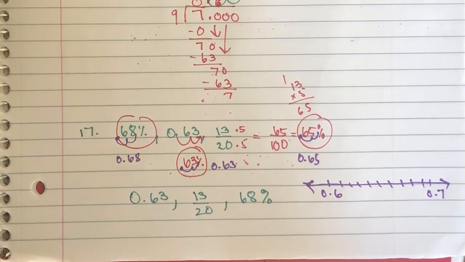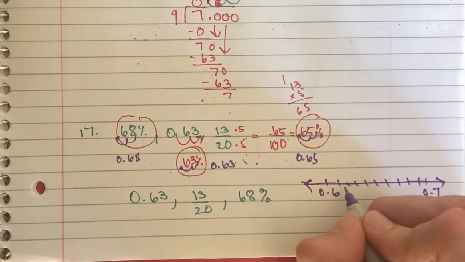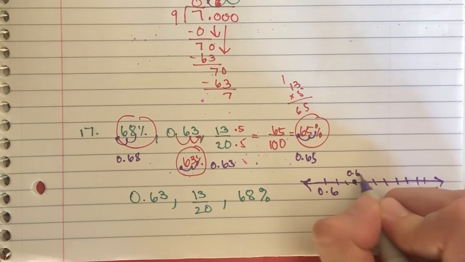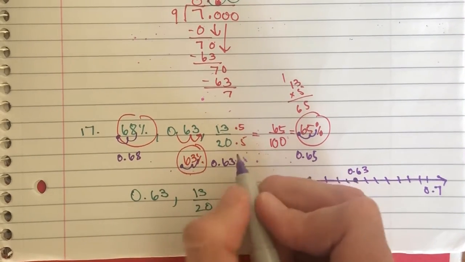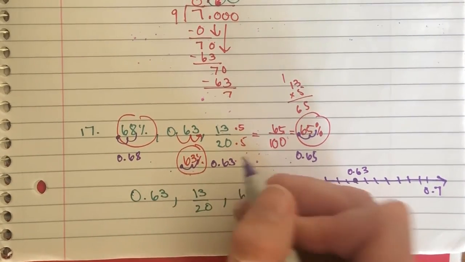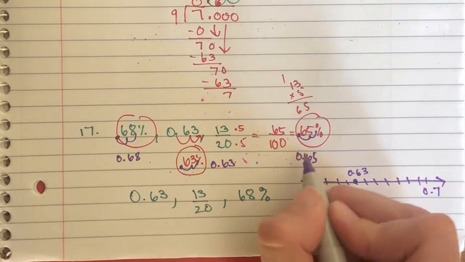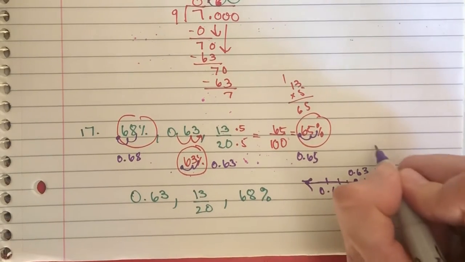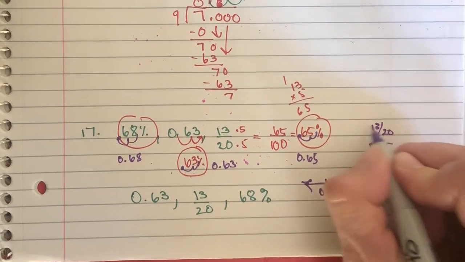Okay, and then I would need to graph 0.63, which would be here. And that original number was 0.63. And then I need to graph 0.65, which would go here, which original number was 13/20ths.